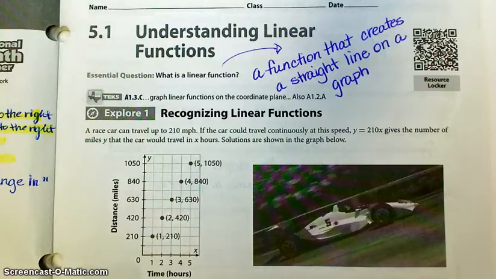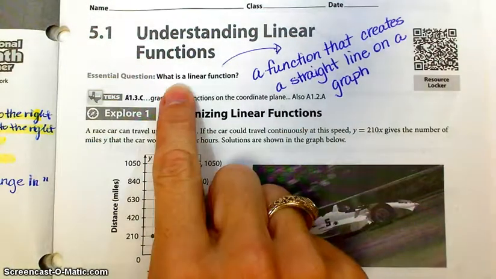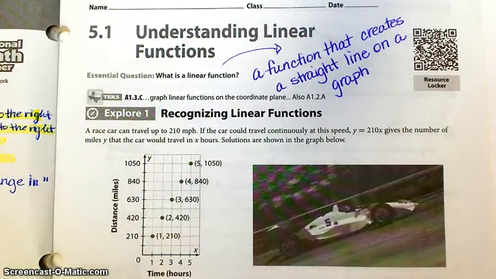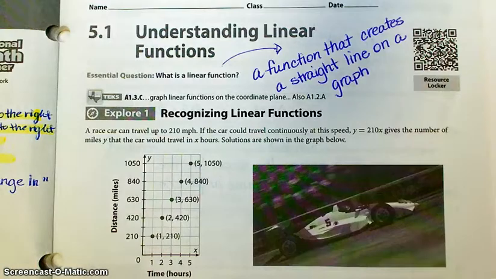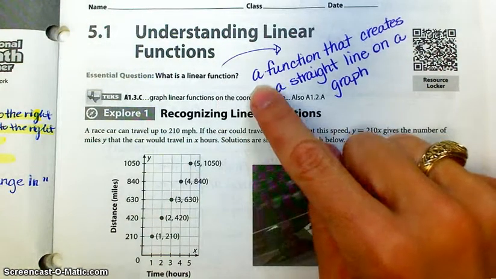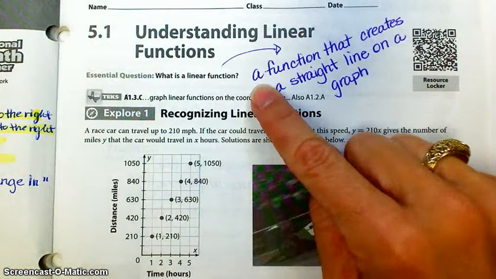So our goal for this lesson is to understand linear functions. You've seen them before. We may not have named them linear functions. But what is a linear function? It's a function. Remember, a function passes that vertical line test. It's a set of ordered pairs that when you do the vertical line test, it'll not hit that graph more than one time. But a linear function is a function that creates a straight line when you put it on a graph. Okay?